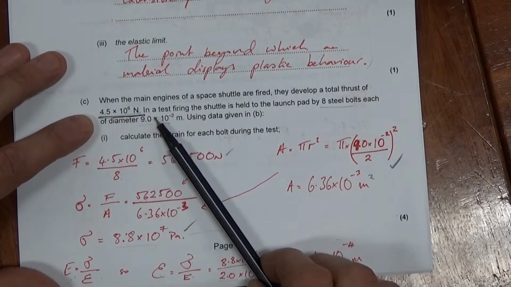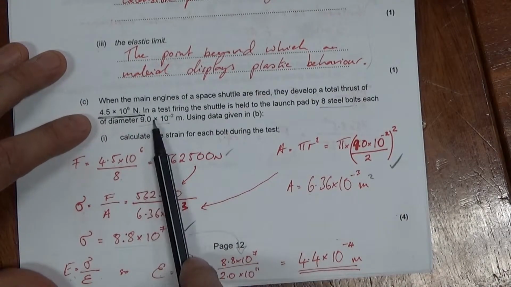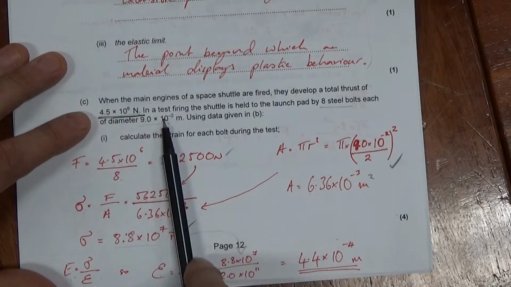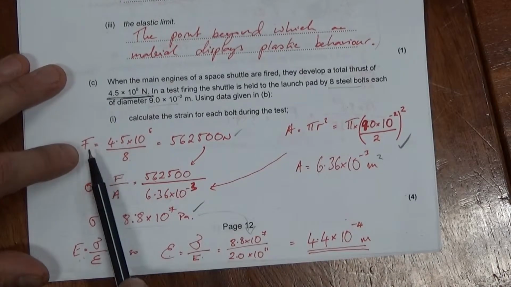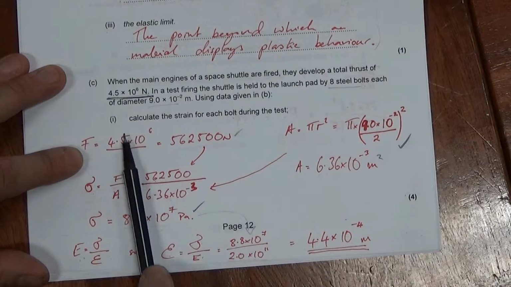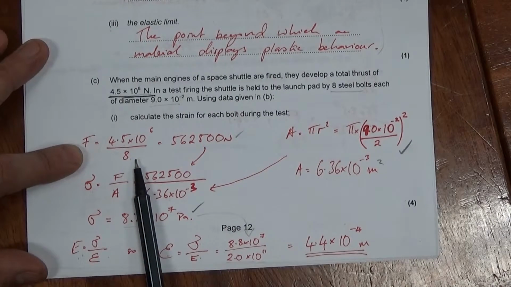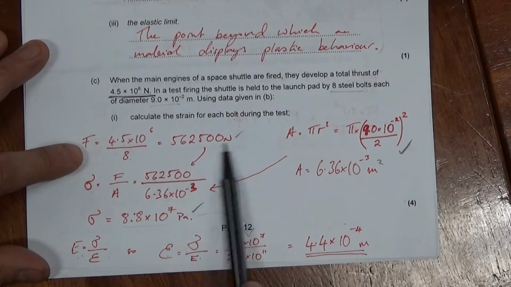It's handy in a way because it doesn't really tell you very much. You can only use what you've got so far. It gives us a force and a diameter, and that's basically going to help us get a stress. So let's find out what that is. The force on each bolt will be the total force divided by 8, because we can assume it's divided evenly between the 8 bolts. That gives us the force per bolt.